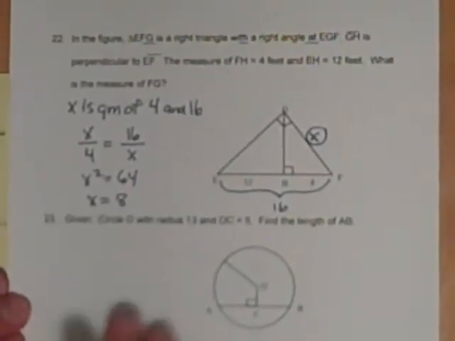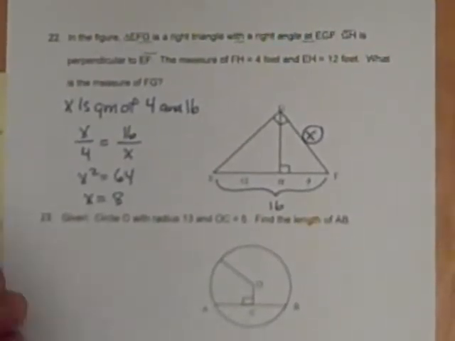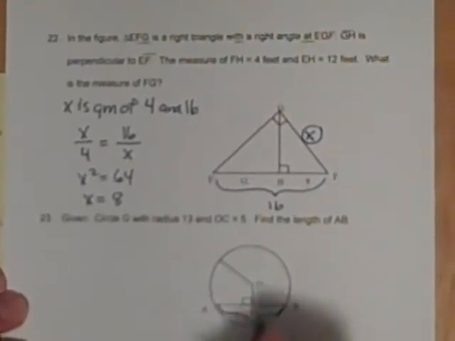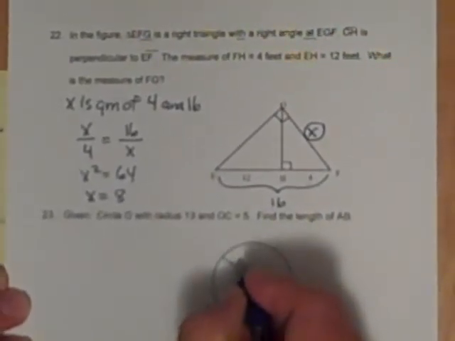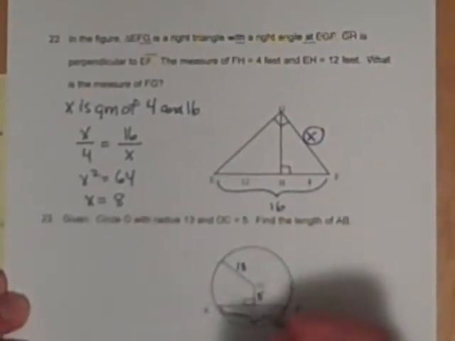23. We're given circle O with radius 13 and OC equals 5. Find the length of AB. Okay, so we're looking for this. We're told that the radius is 13, that goes here. OC is 5, that goes here. We need to find this.